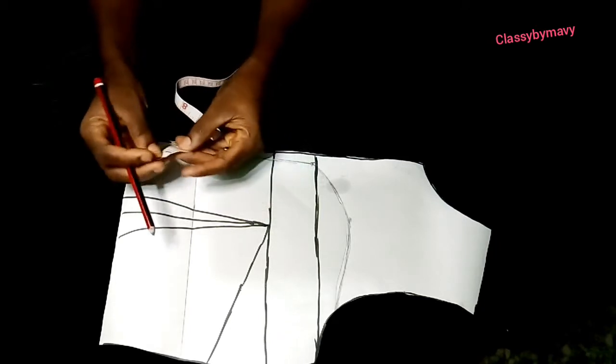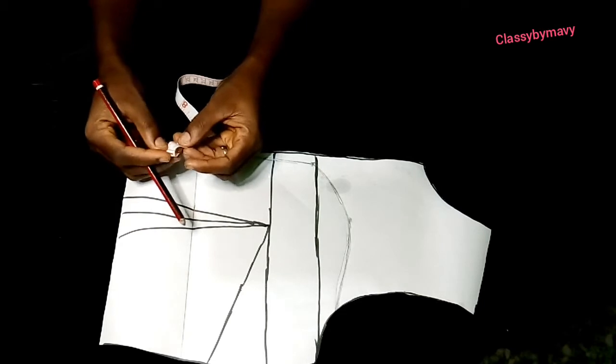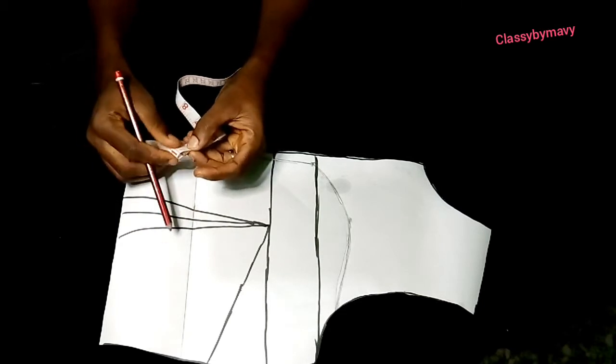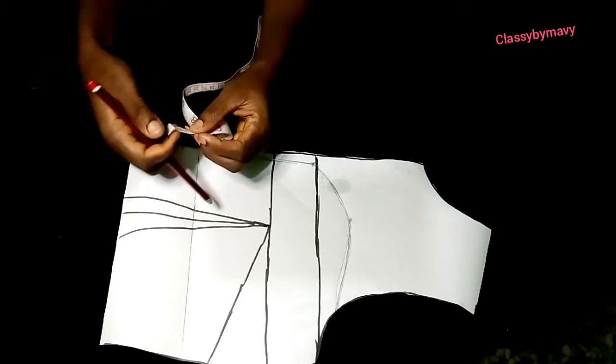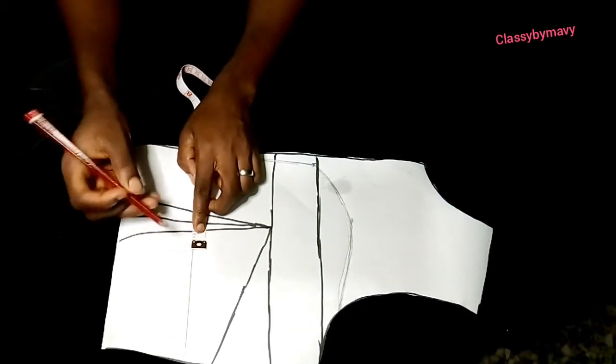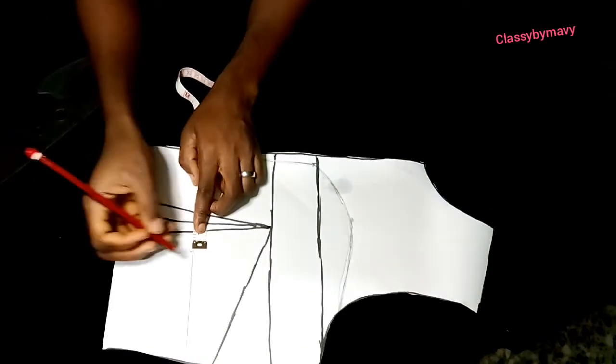One side this way, and the other side this other way, like this. So I'll be connecting this point to the bust point using my curve. I'm going to give it a nice curve there, like this.